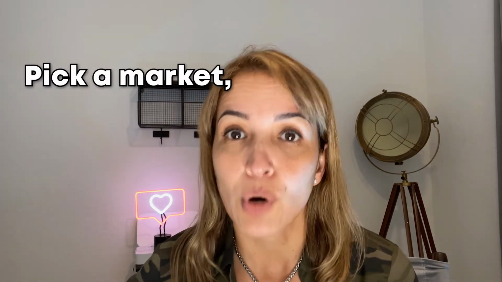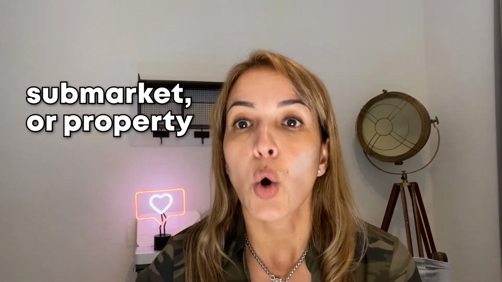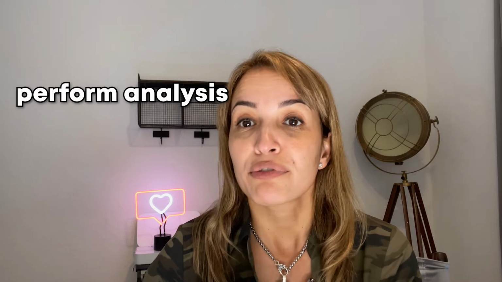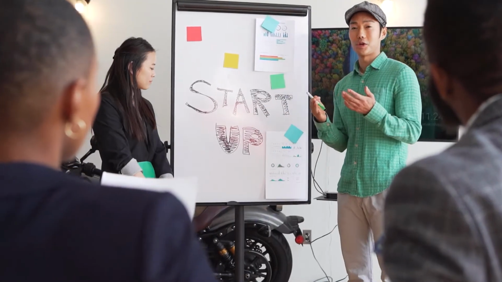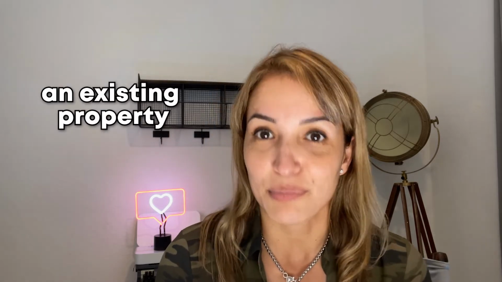As a rental property investor, you can use it for several things. One of them is to pick a market, a submarket, or a type of property that you want to invest in. Number two, to set goals and perform analysis for rental acquisitions. So if you want to buy, you can perform the analysis before to set the goals that you want to achieve. And number three, when you're deciding to sell an existing property.